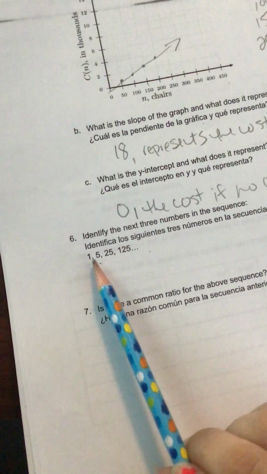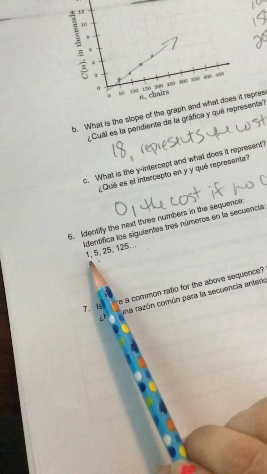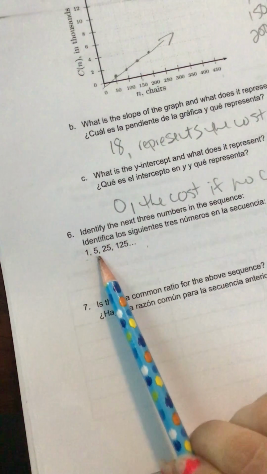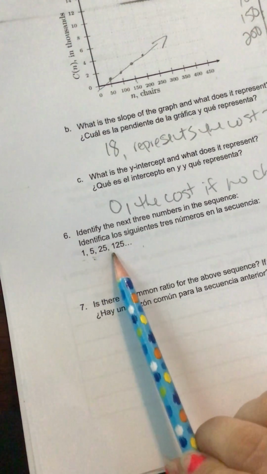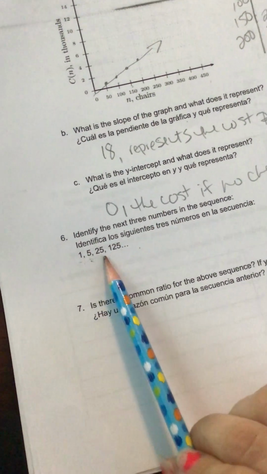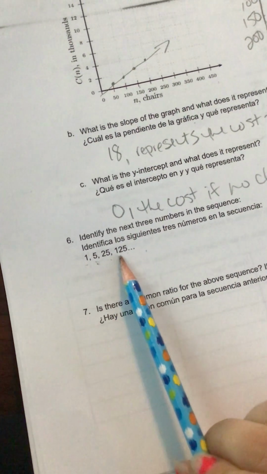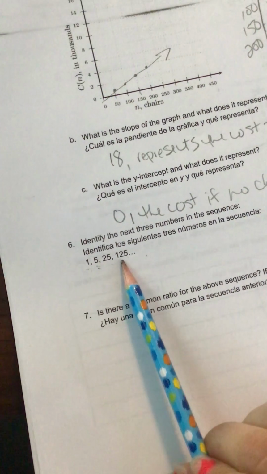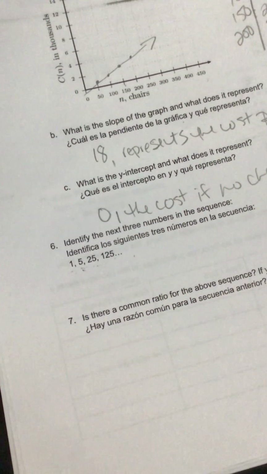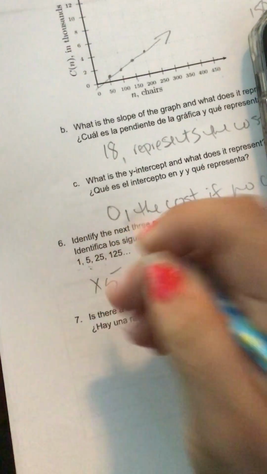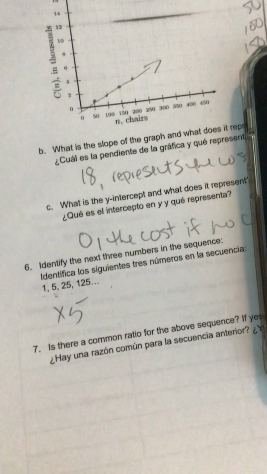So how do I go from 1 to 5? Well, I'm going to multiply 1 times 5 to get me 5. Then I'm going to check to see if that value is going to continue on. 5 times 5 is indeed 25. 5 times 25 is 125. So now I'm going to grab my calculator one more time. So I am multiplying times 5 each time.